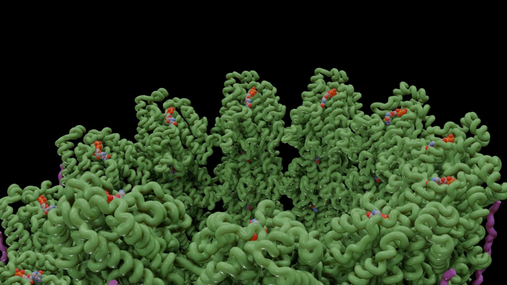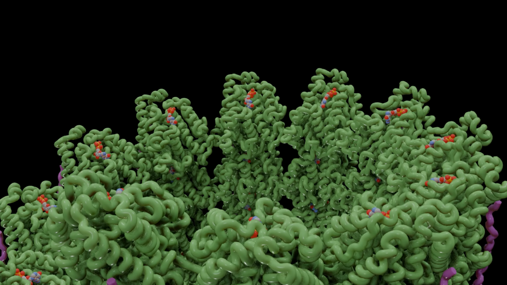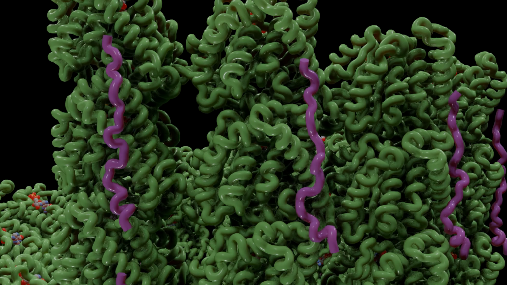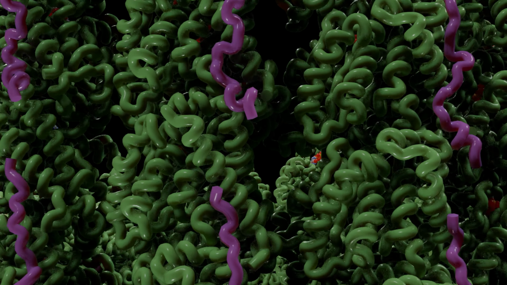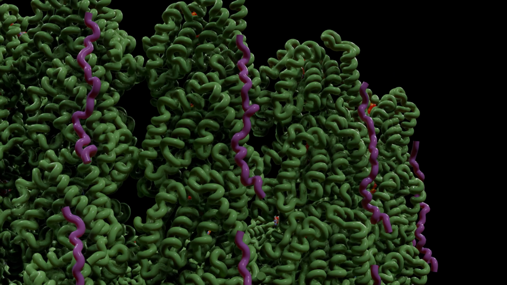Now let's break down the architecture here. The green squishy structures stacked like bricks are called tubulin proteins. The purple strand clamping down on the green bricks is called tau, T-A-U. It acts like a molecular staple.